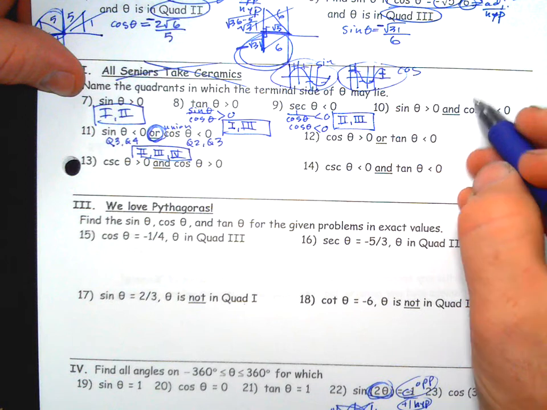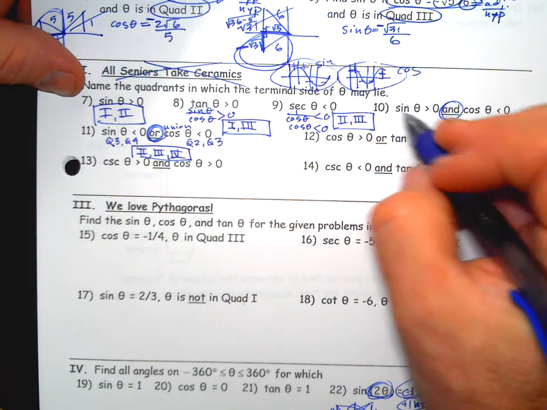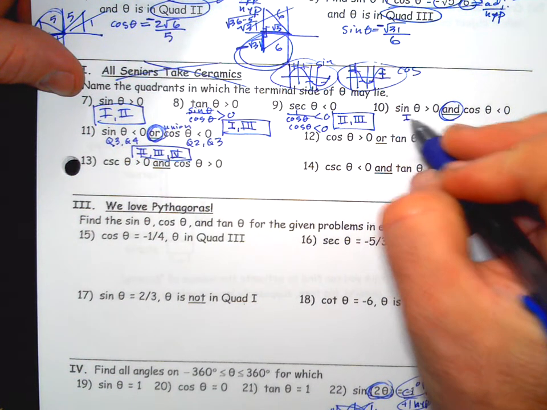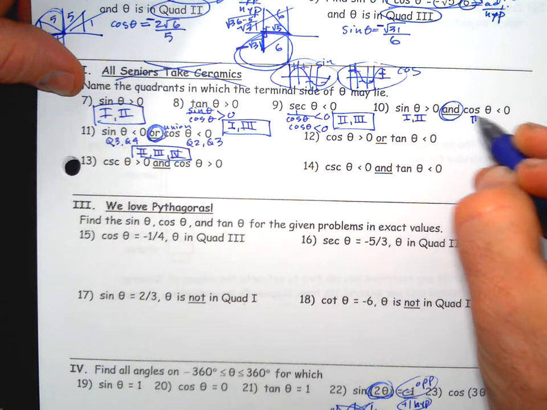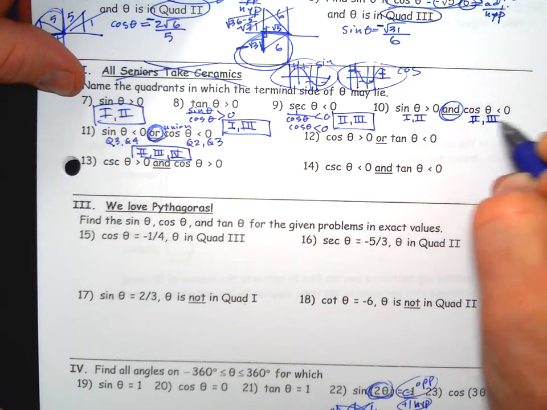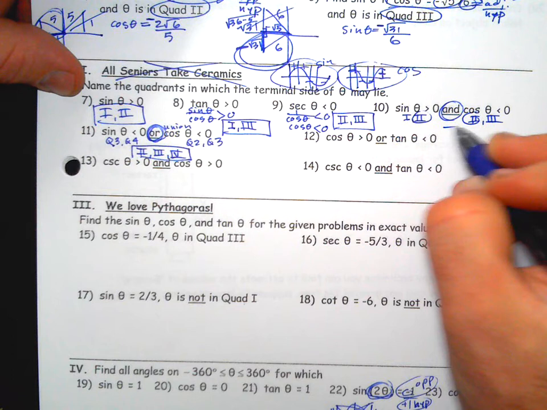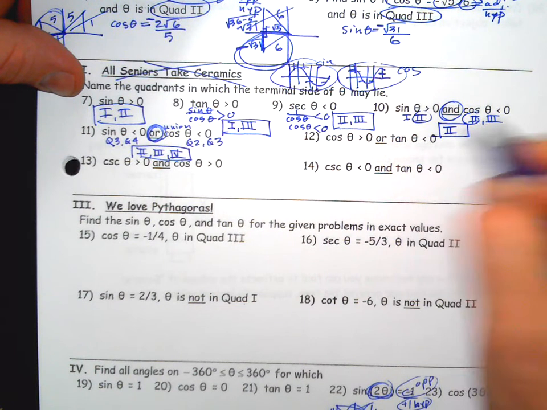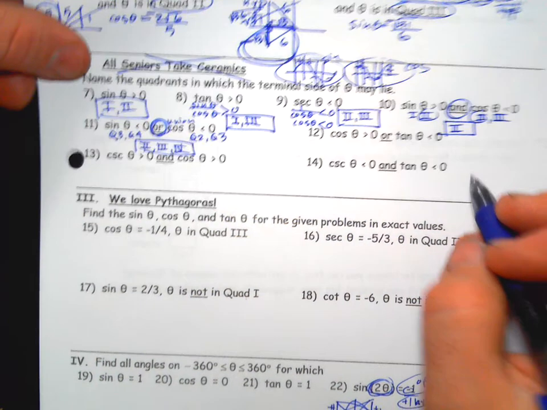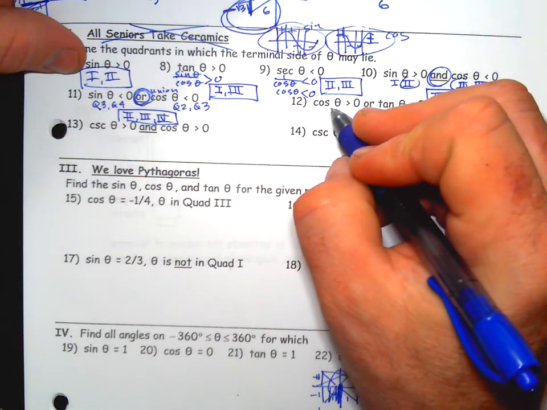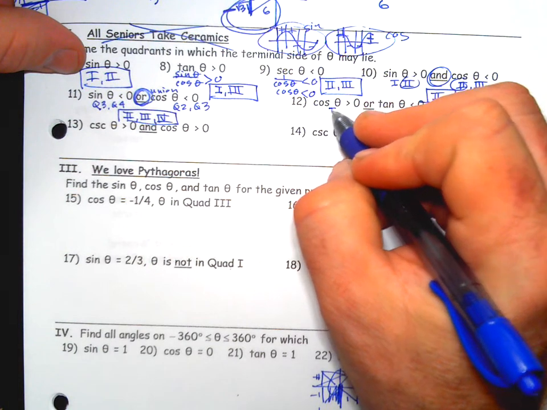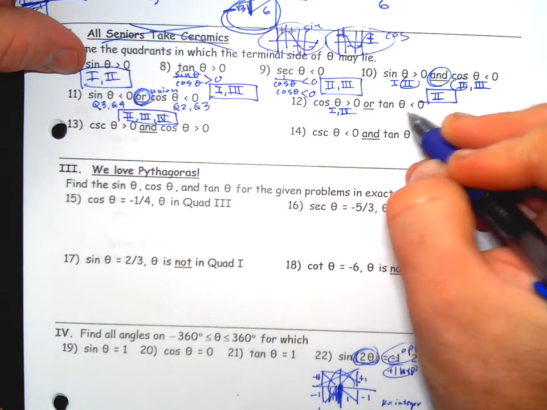Where is sine positive and cosine negative? Well, sine is positive in quadrants 1 and 2, and cosine is negative in quadrants 2 and 3. So where do they overlap? Quadrant 2. We did 11 together during the notes yesterday. Where's cosine positive? 1 and 4.